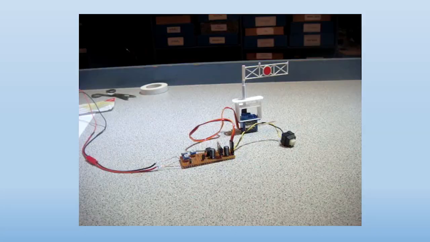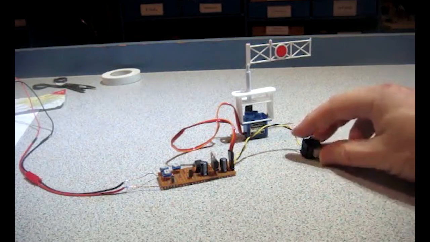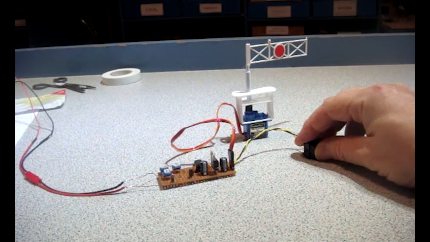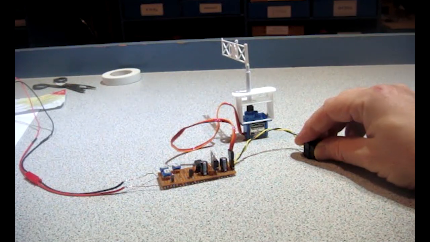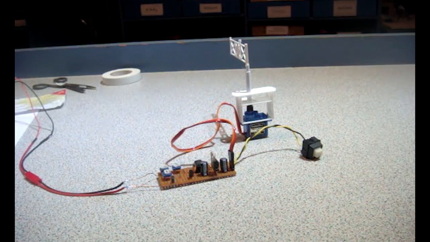And here a simple 90-degree arc of the servo arm will happily operate crossing gates. Manually in this case, using an Easy Points kit and a push button, but could equally well be triggered by a track occupancy detector.